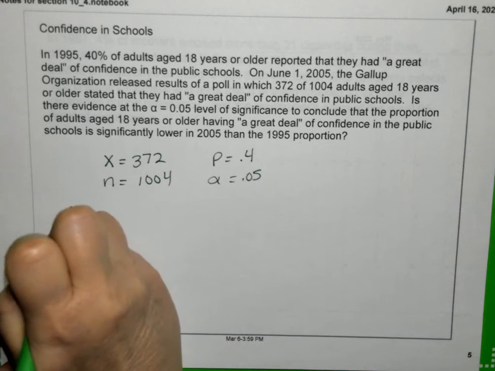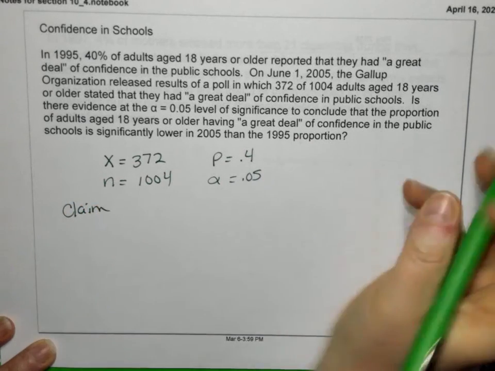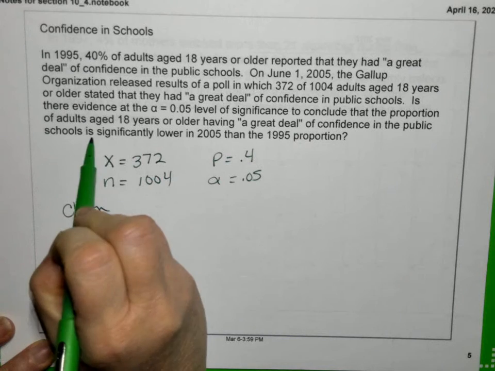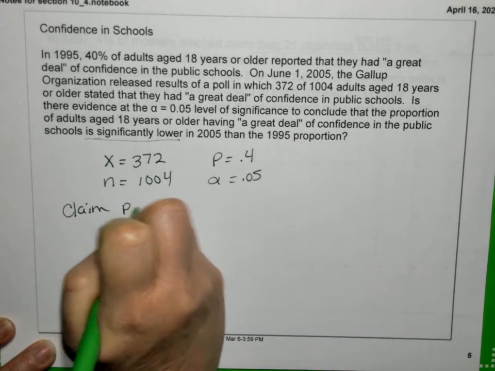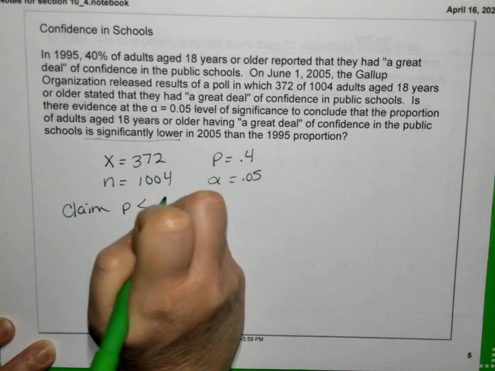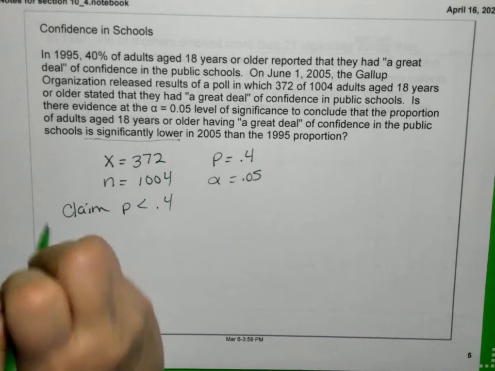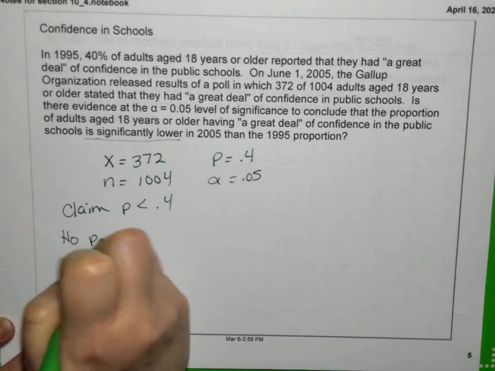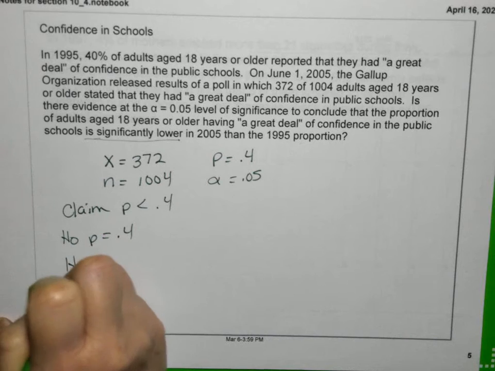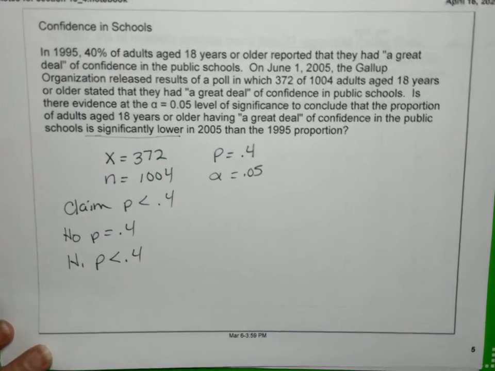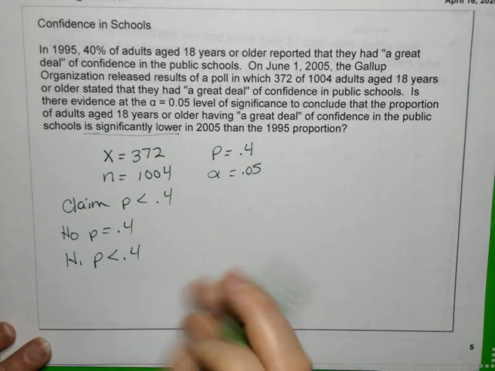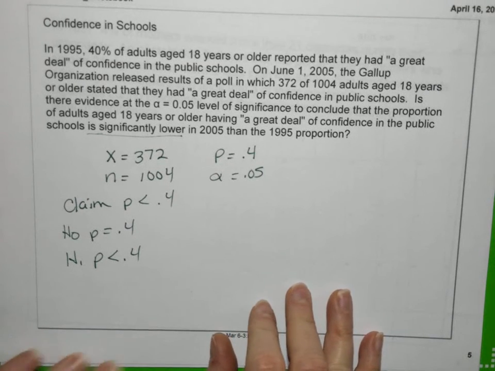We have a claim, is significantly lower, so p less than 0.4. So H sub 0: p equals 0.4, H sub 1: p less than 0.4. This is a left-tailed test. I think those are all the numbers I need.